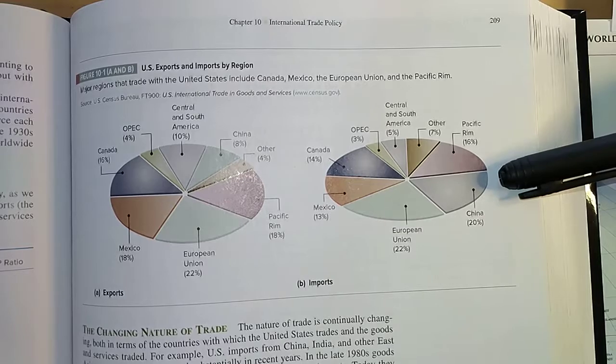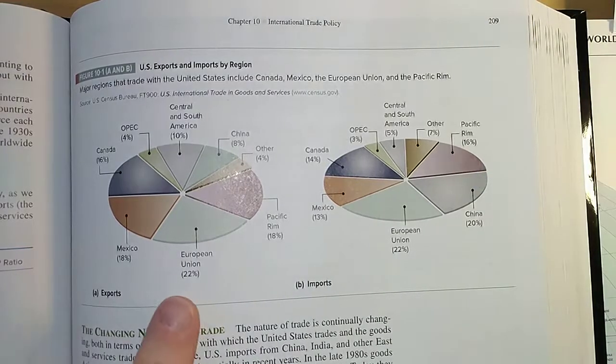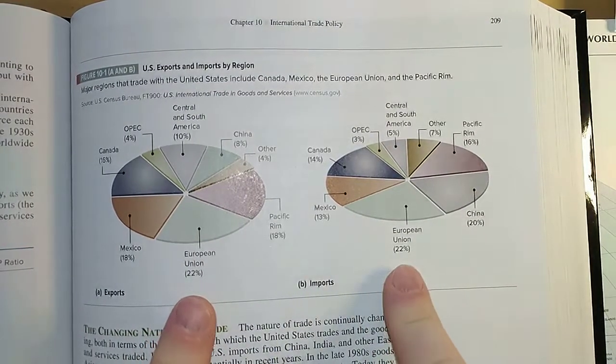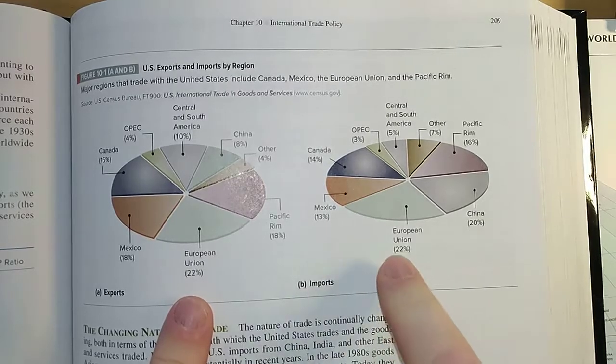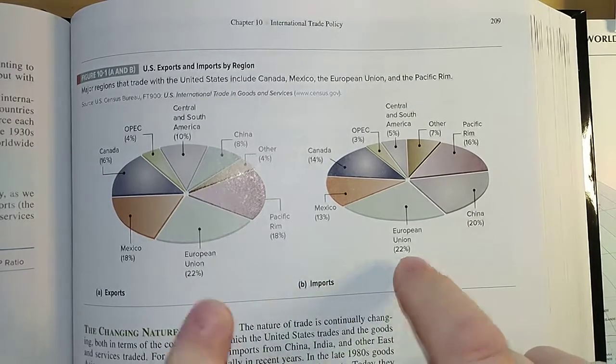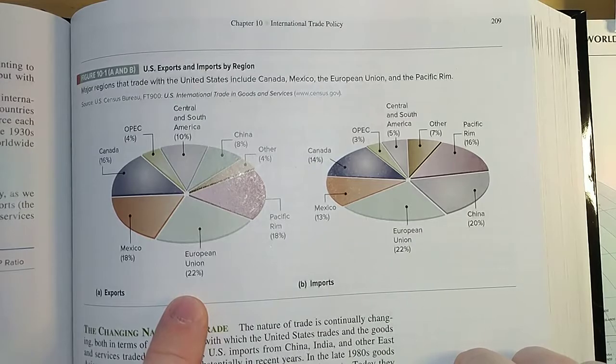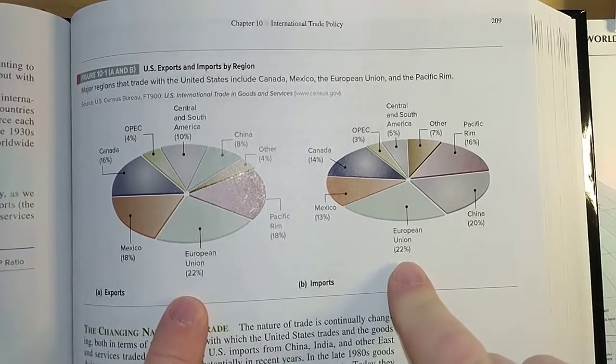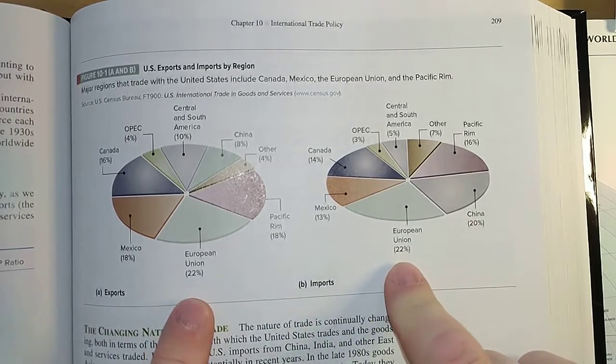Okay? All right, so this tells us where U.S. exports are going and where U.S. imports are coming from. It does not tell us that imports are larger than exports. That's something you have to get from some other source. That's one of the senses in which pie charts are not very good.